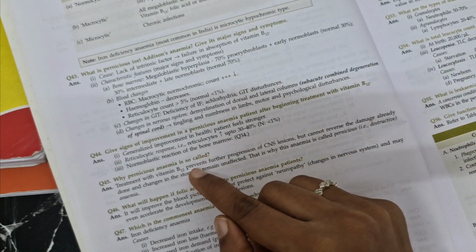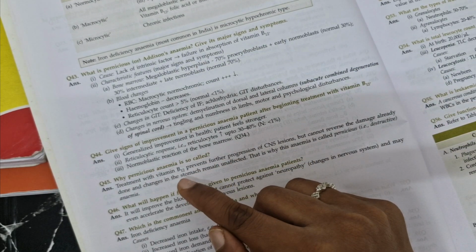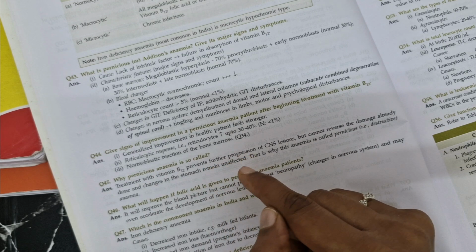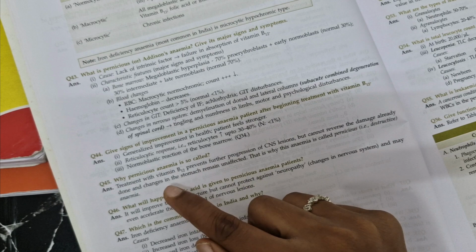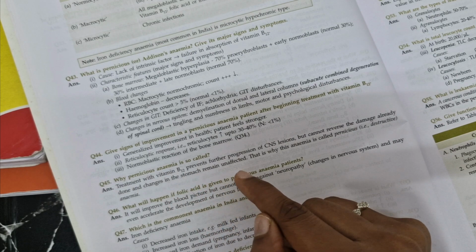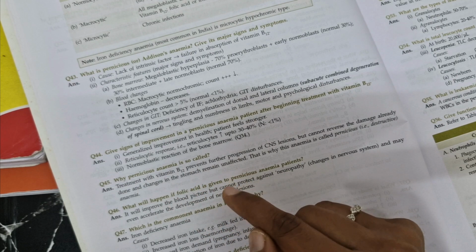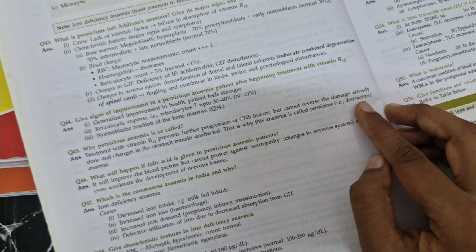Why is pernicious anemia so called? The treatment with vitamin B12 prevents the progression of CNS lesions but cannot reverse the damage already done, and the changes in the stomach remain unaffected. This is why the anemia is called pernicious anemia, that is, destructive anemia.